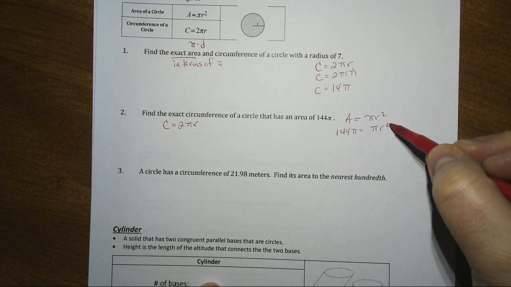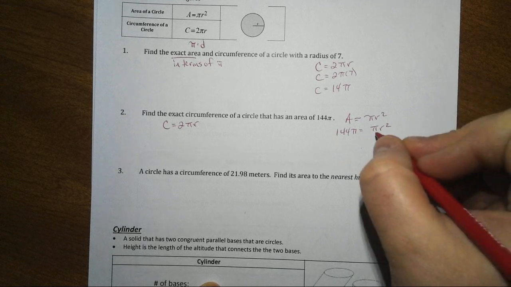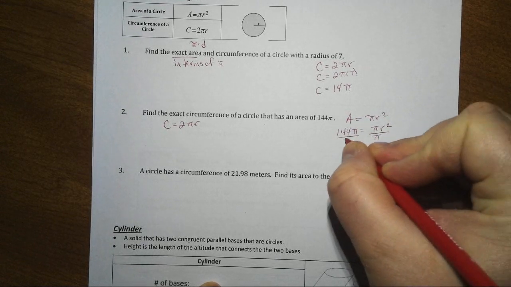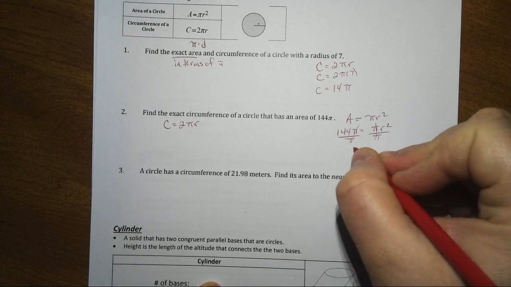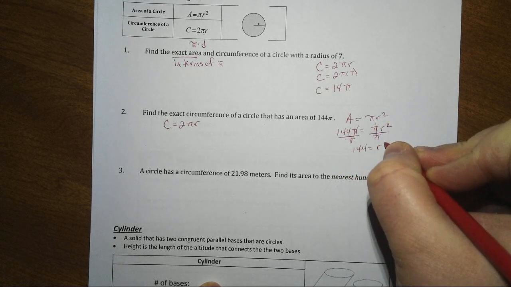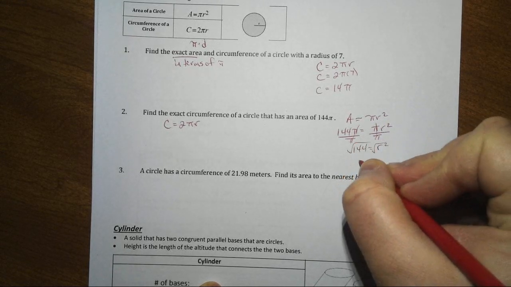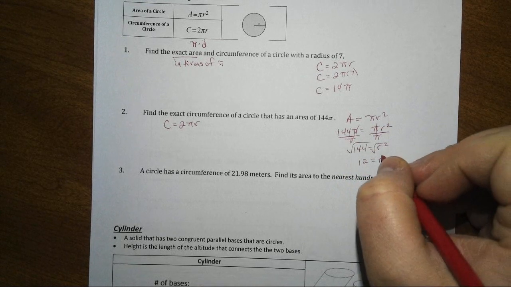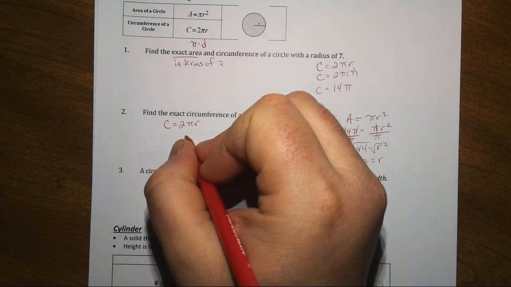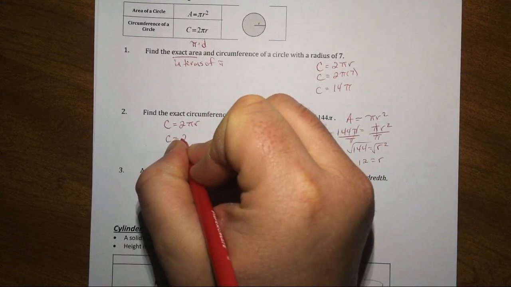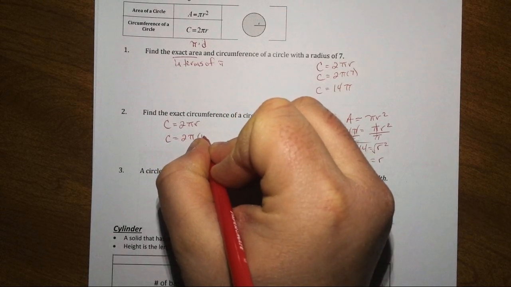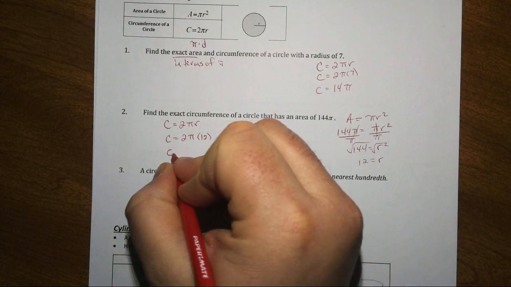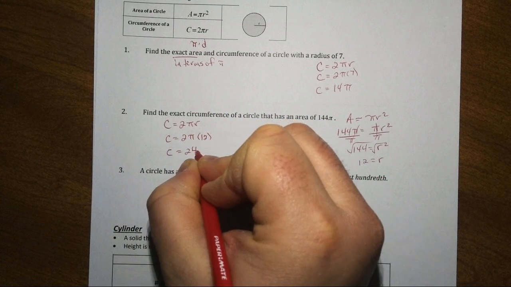don't square root until you have the squared term, r squared, by itself. So my first step is divide out by pi. Those will cancel out, and I get 144 equals r squared. Now I can take the square root and get 12 as my radius. Then I go back over to the circumference formula and plug that in. So 2 pi times 12 is equal to 24 pi.